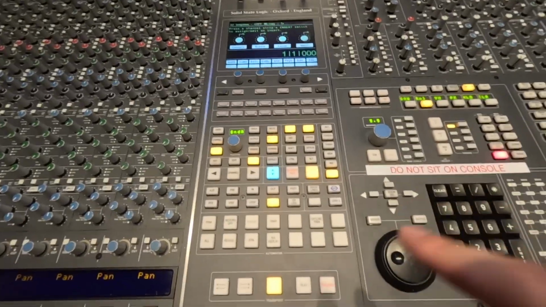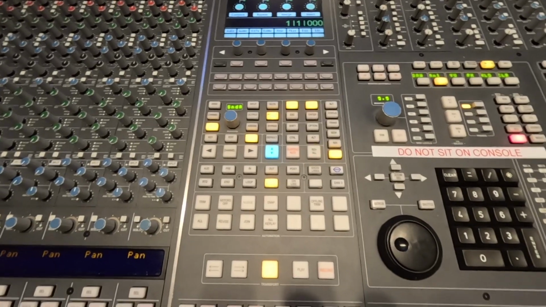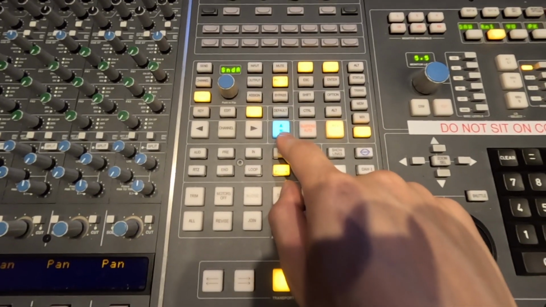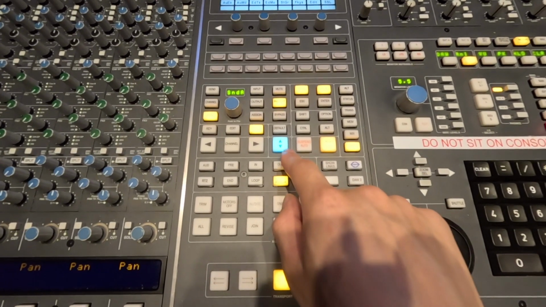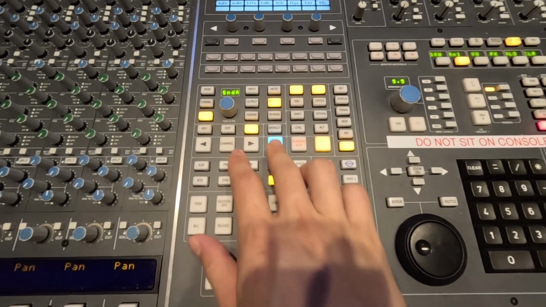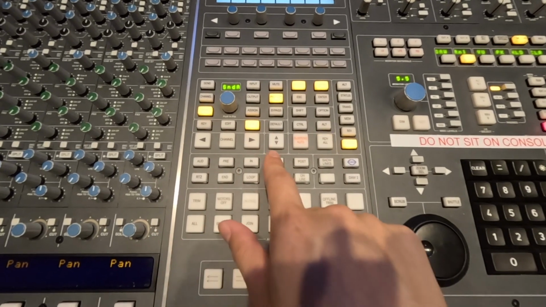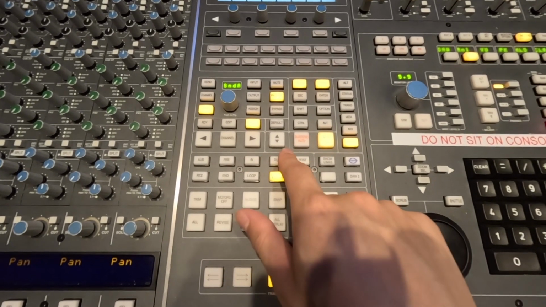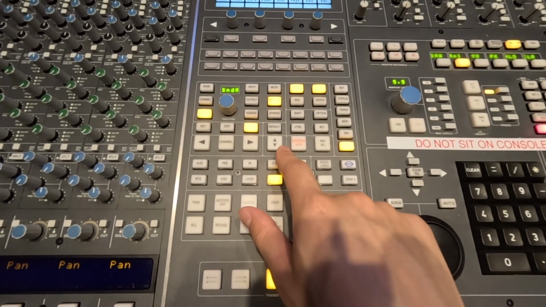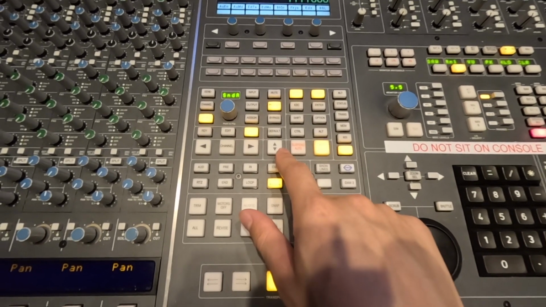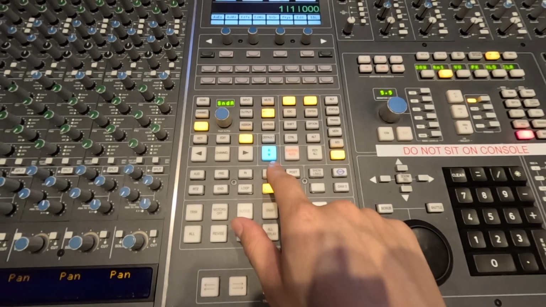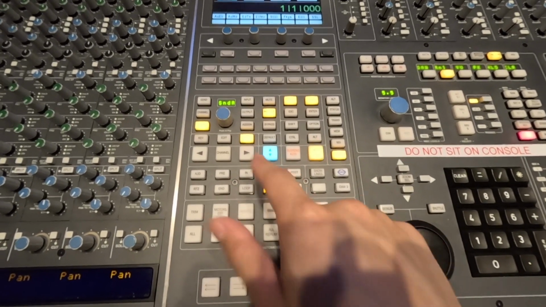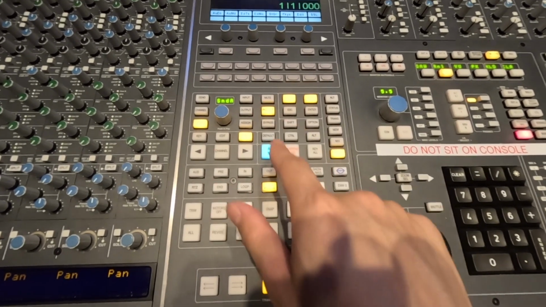Great. Now one of the most important buttons on this SSL is this focus mode button. Usually we want this to be blue. That means that this SSL will be in analog mode and not control surface mode, which will be indicated by no light here. I don't want this console to be in control surface mode pretty much ever, so I'm going to keep this on blue. That's very important. If there's ever any sound that's not coming through, take a look at this button.